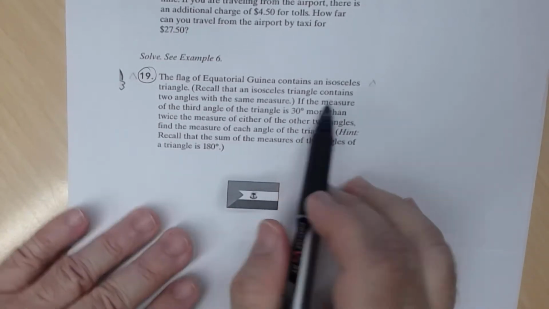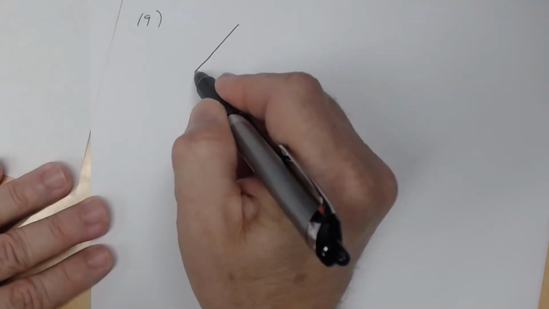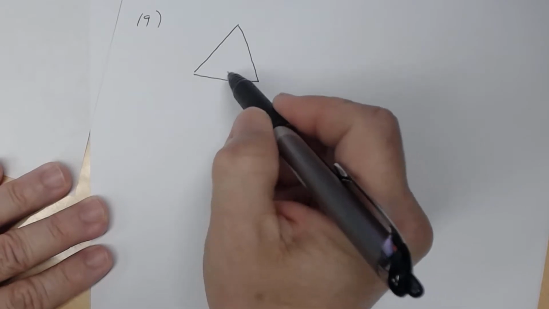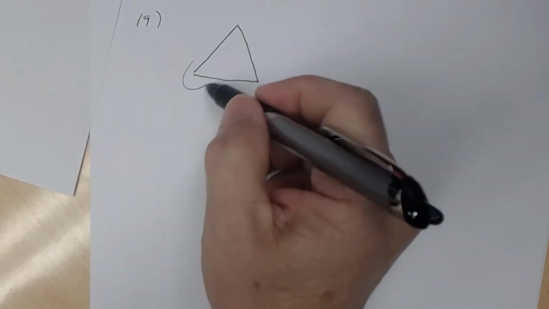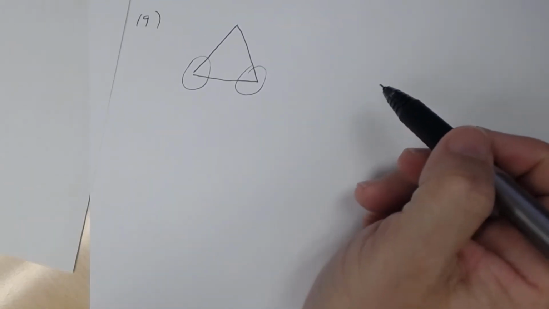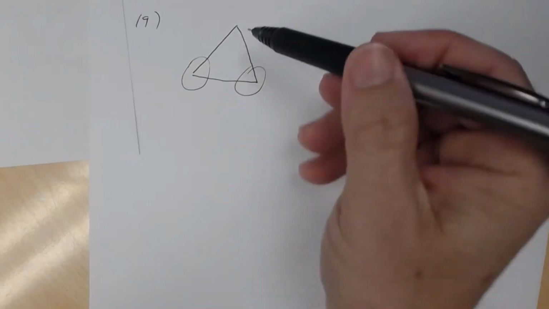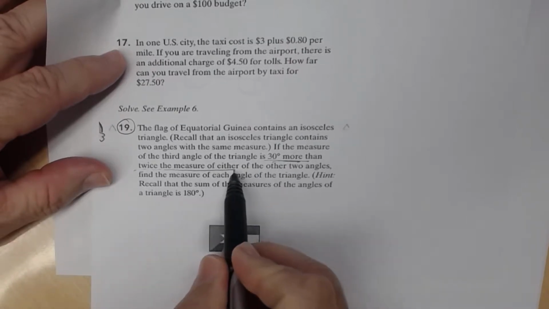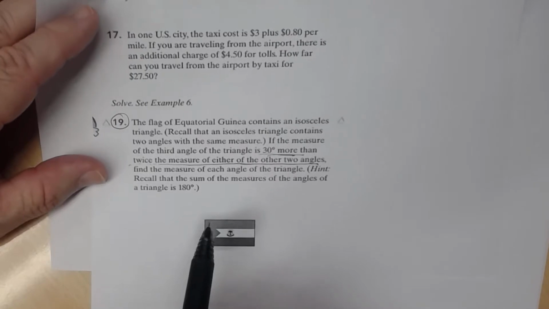All right, so I'm going to go ahead and just draw that diagram. So we have this isosceles triangle, and you're told that two of these angles, it doesn't matter which two of these angles, have the same measure. I'm going to just use these two right here as the angles with the same measure. So it says this, if the measure of the third angle, so let's say this is my third one right here, is 30 degrees more than twice the measure of either of the two other angles, find the measure of each angle of the triangle.